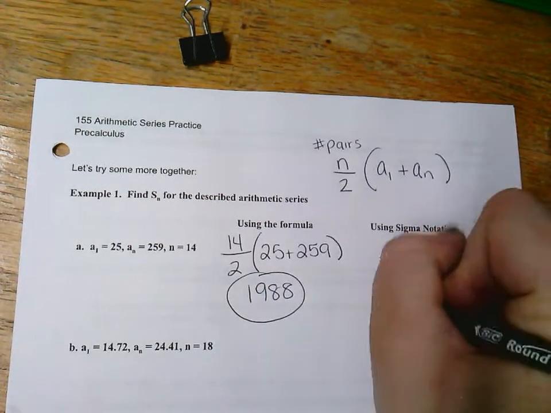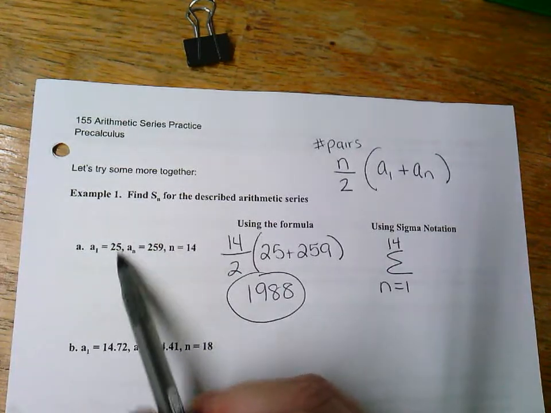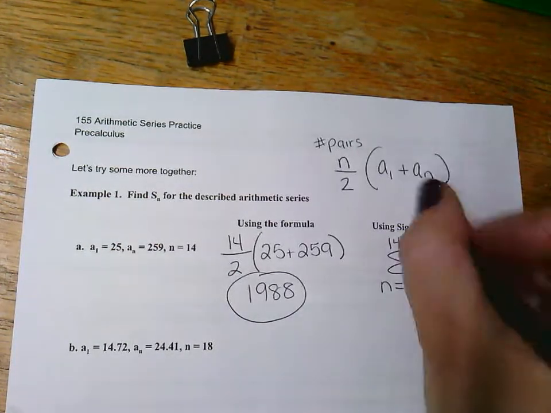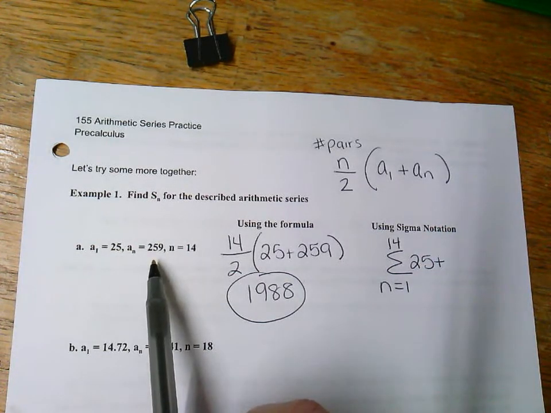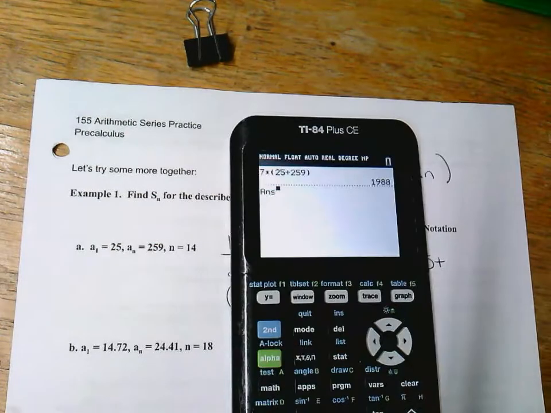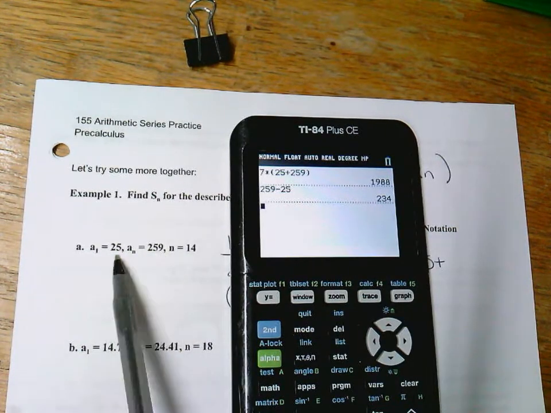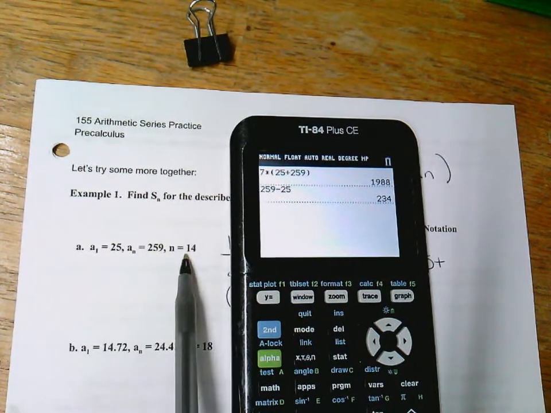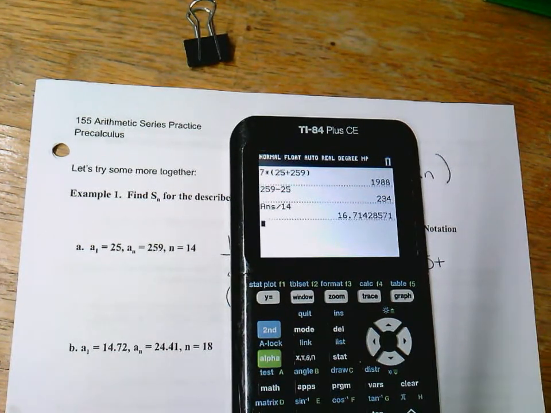So I'm going from term 1 to term 14. It's actually harder to do it this way. This is an arithmetic sequence starting at 25, but I don't even know what the common difference is. To find the common difference, I would have to take 259 subtract 25, so I'm going up by 234 over a period of 14 terms. So divide that by 14. 234 divided by, I'm going up 13 terms, never mind.